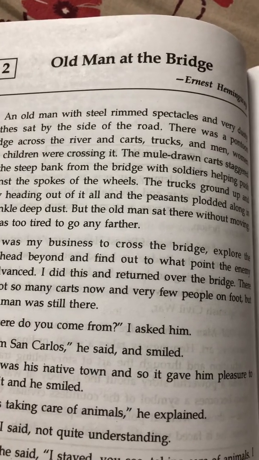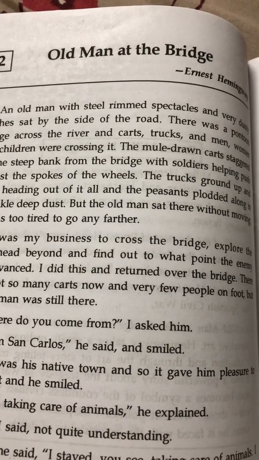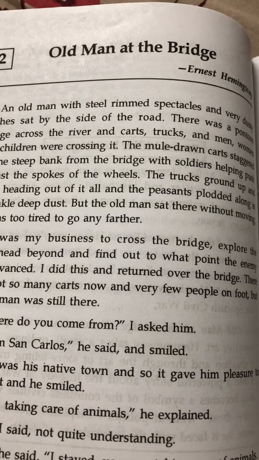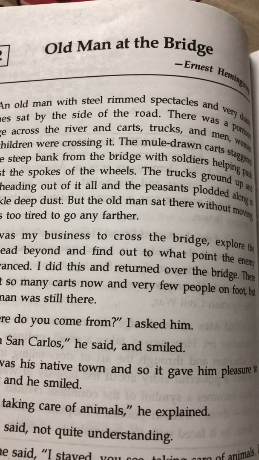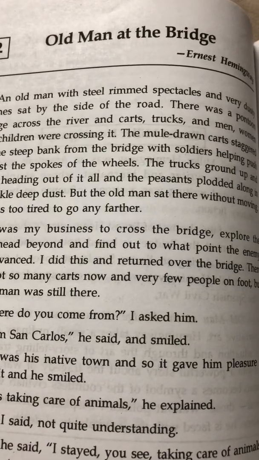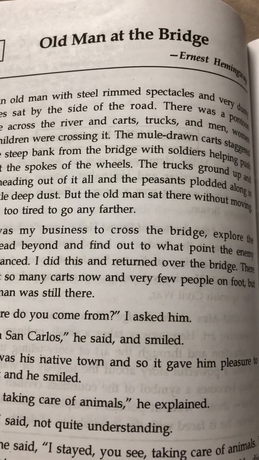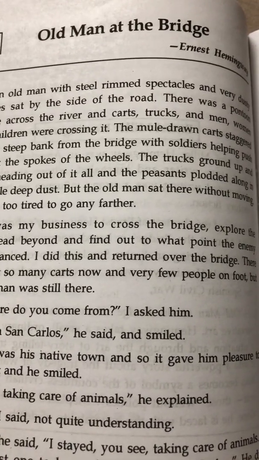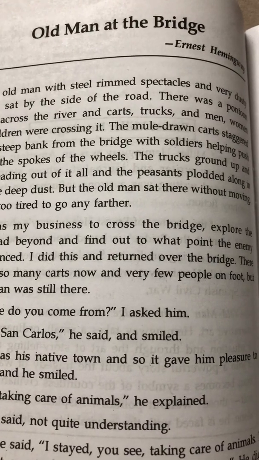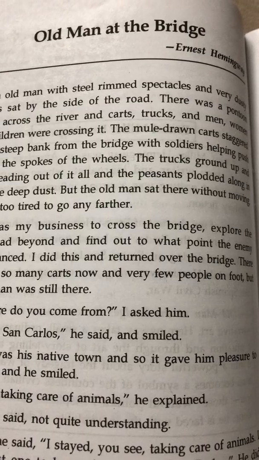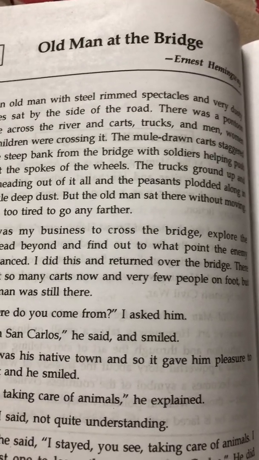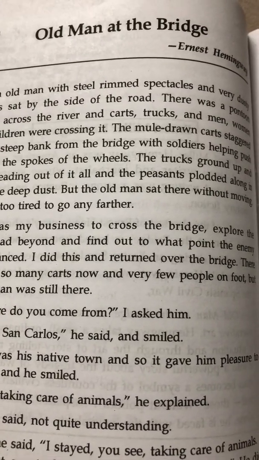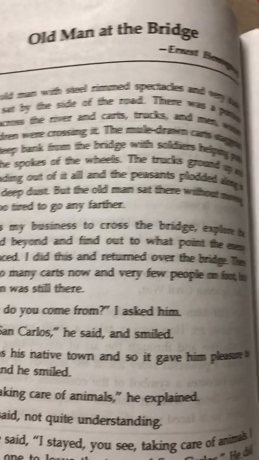The young soldier was on a mission to cross the bridge and find out how far the enemy had advanced. So the young soldier, as I told you, was to cross the bridge. He had to find out how far the enemy soldiers had advanced. When the soldier crossed the bridge towards the enemy, what did he find? He found an old man at the bridge, and when he came back, the old man was still there. That aroused his curiosity. Actually, this is where the narrator felt the urge to interact with that old man.